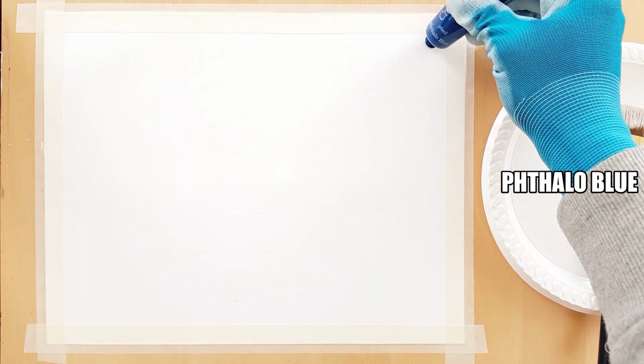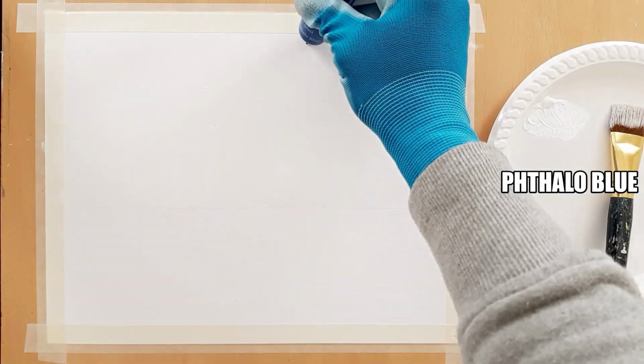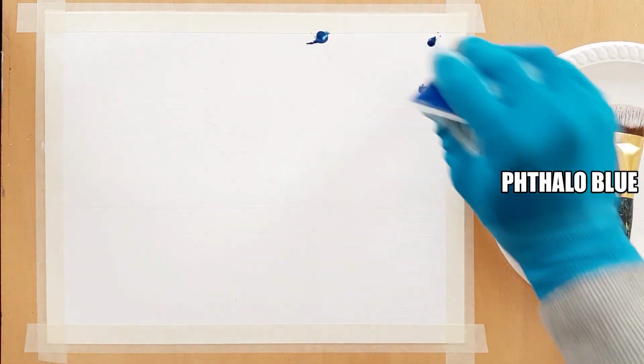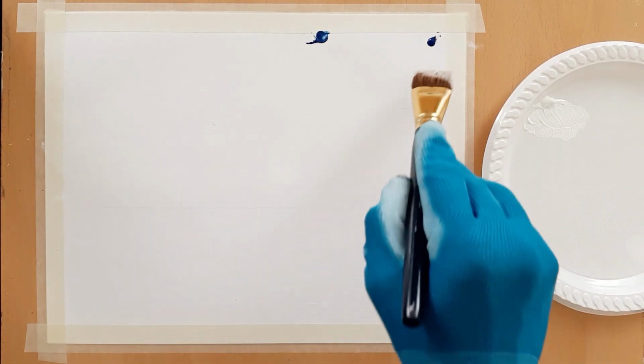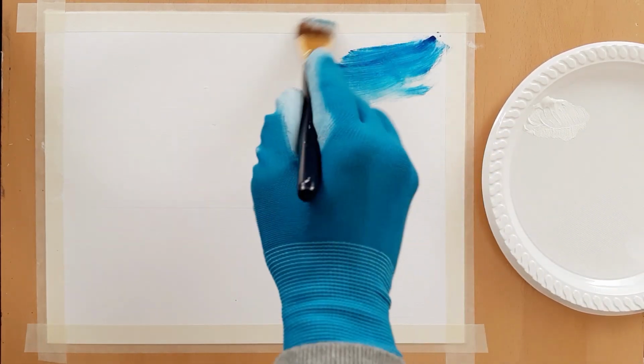We are using Phthalo Blue for the sky. Add a tiny amount of this color directly to the surface and spread it using the same brush. The initial layer of white helps to spread this color nicely.